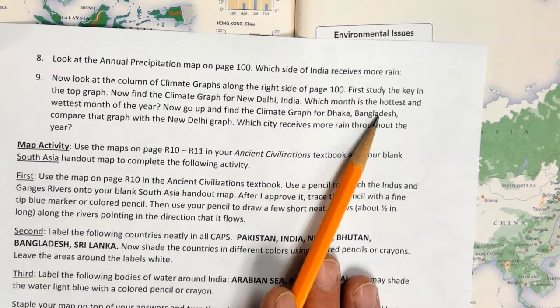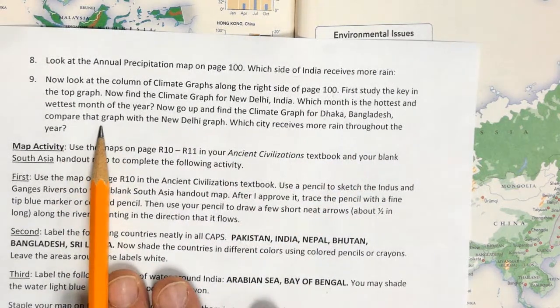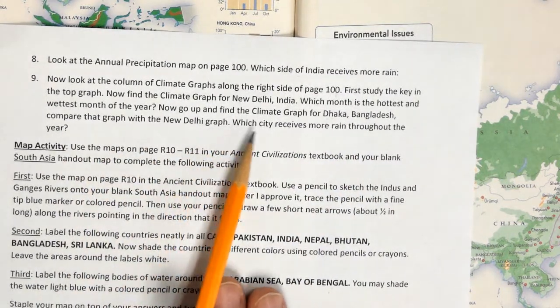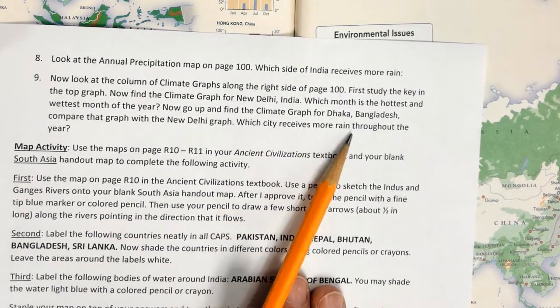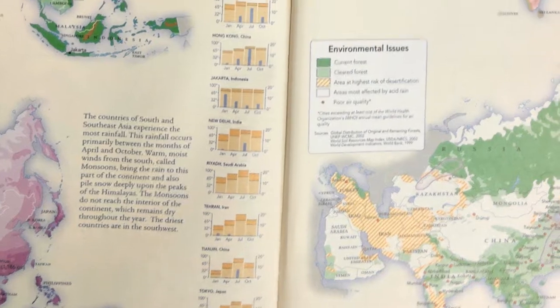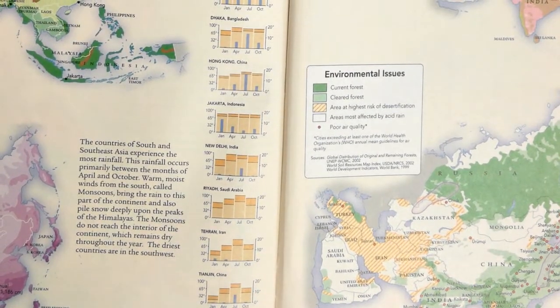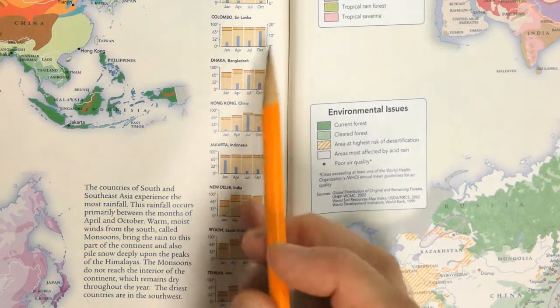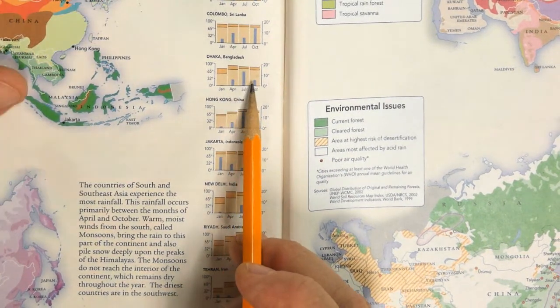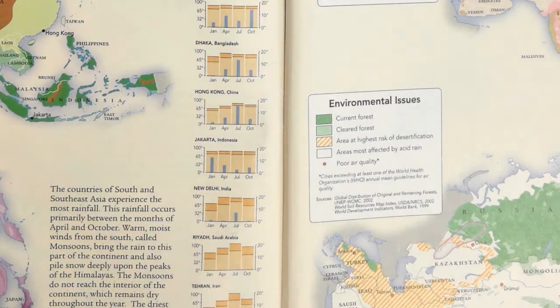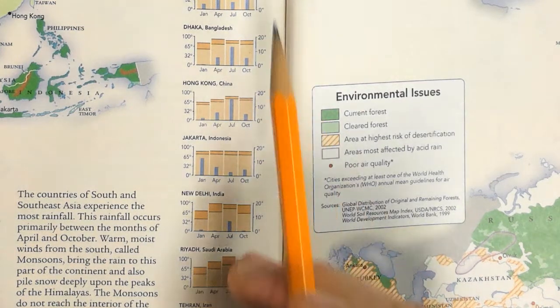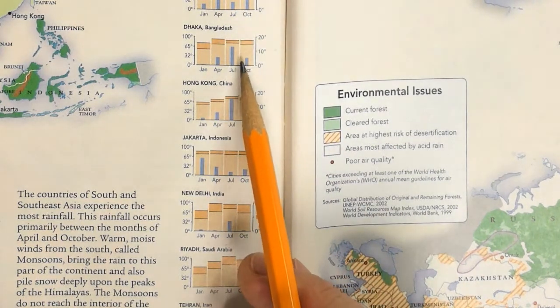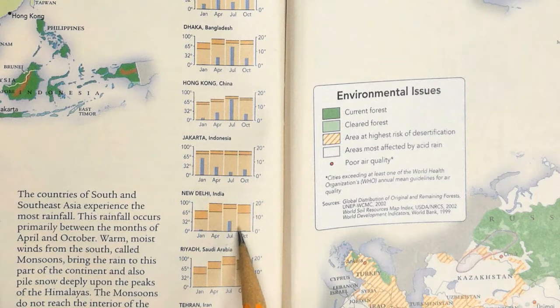See, that's the city, that's the country. Compare that graph with the New Delhi graph. Which city receives more rain throughout the year? Okay, well, let's find Dhaka, Bangladesh. There it is right there. Okay? And we're comparing that to New Delhi, India. So we've got Dhaka right here and New Delhi right there.